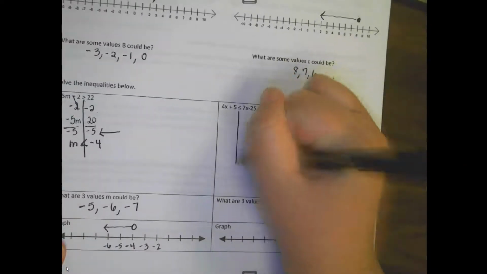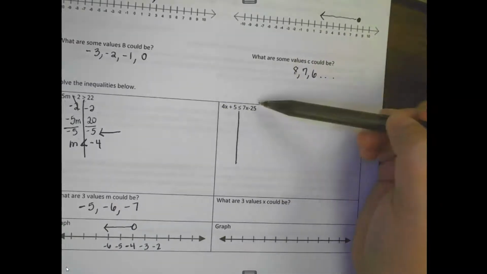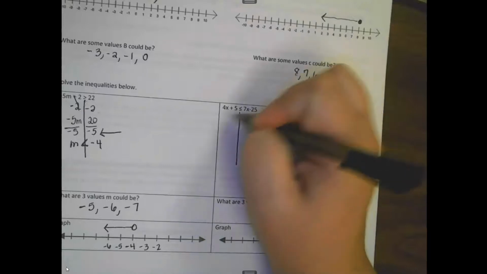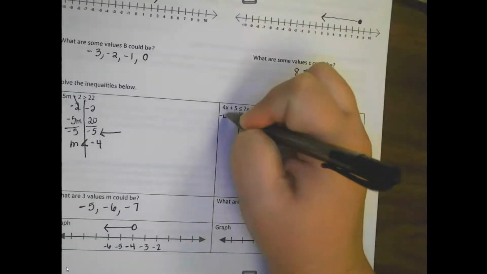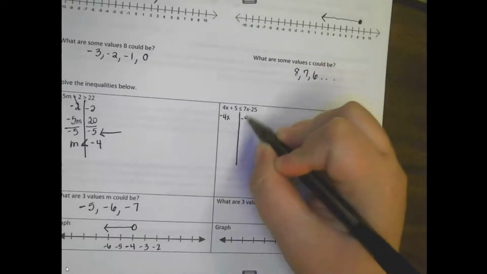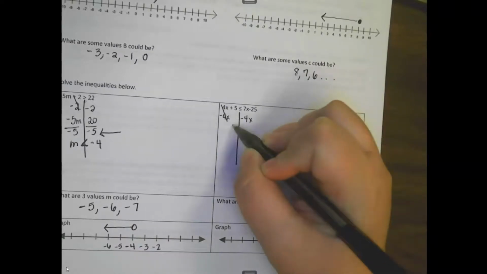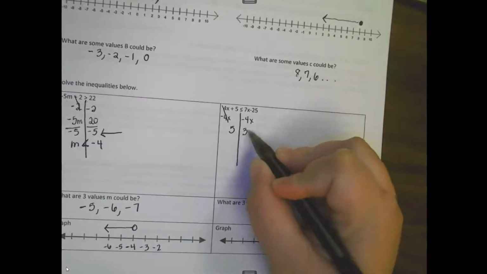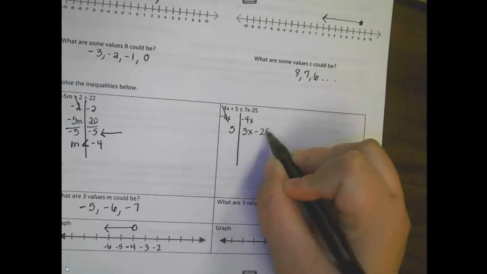Alright, let's look at the other one. Draw a line. I don't have parentheses. I don't have anything to combine, but I do have an x on the left and an x on the right. So I need to move all my x's to one side. I'm going to do that by moving my smaller one, so I'm going to move my 4x. It was a positive 4x, so it's now going to be a -4x. This leaves me with 7x minus 4x is 3x minus 25.